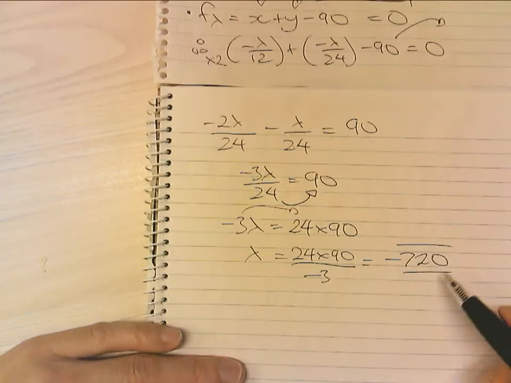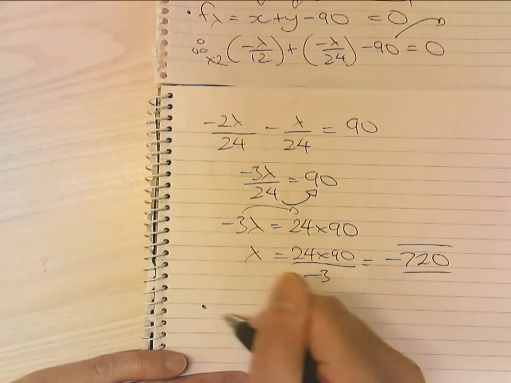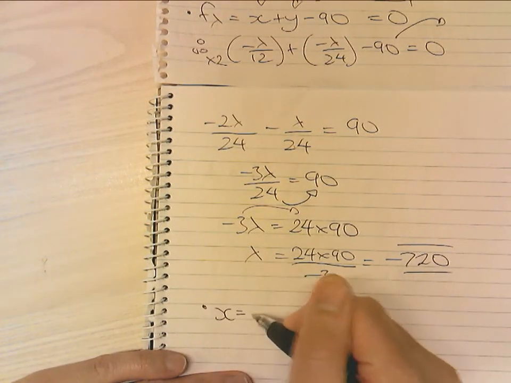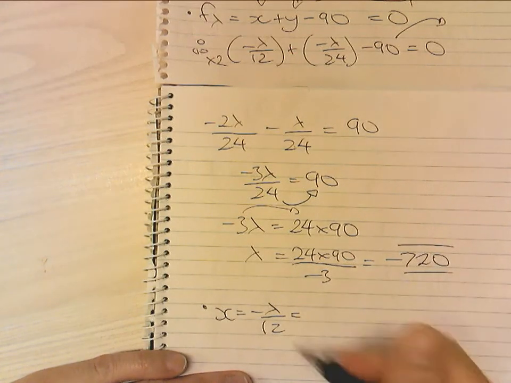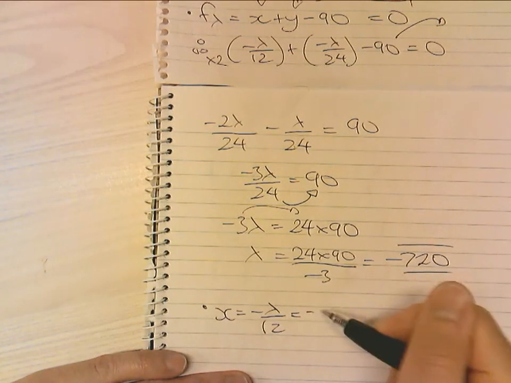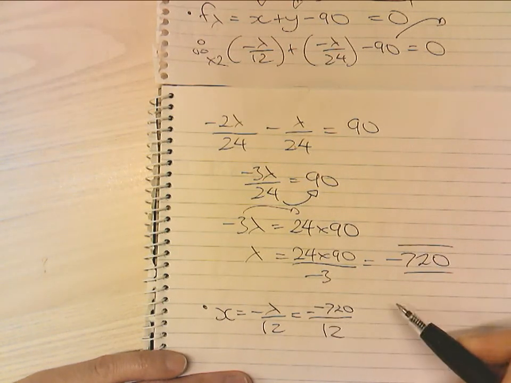Okay, so I have a lambda value. That was the actual value we needed, right? So now we can calculate x. x is simply negative lambda divided by 12, right? We know lambda now is negative 720. So we've got a double negative situation here. Negative negative 720 divided by 12. So double negatives, of course, just make a positive. This will give us a positive 60.